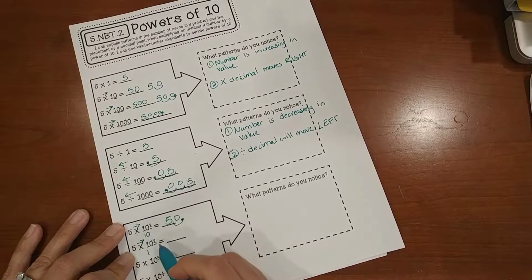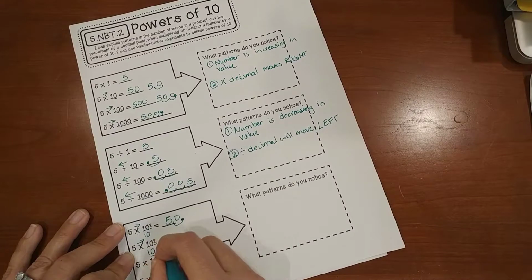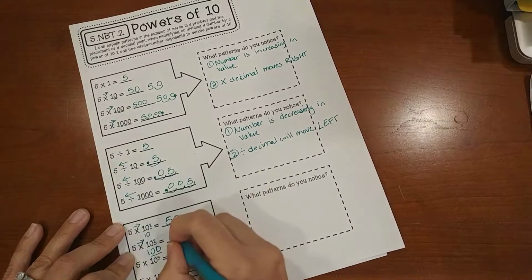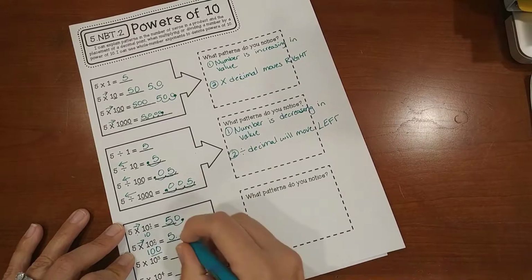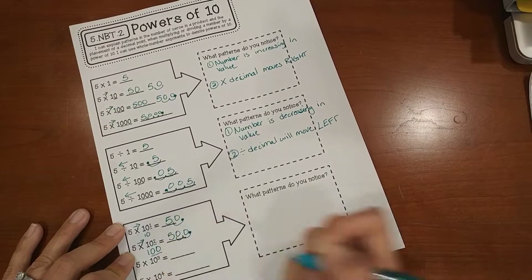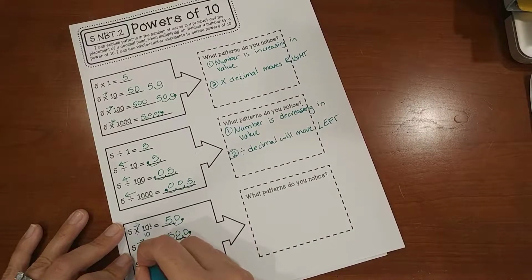Here's proof. 10 times 10 is 100. I've got my 2 zeros. Same thing up here. Start with my decimal, move it 2 places to the right. I now have 500. Again to the right.